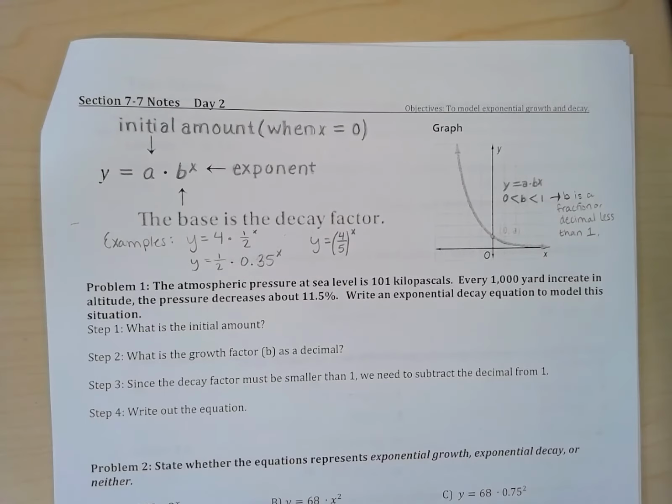This is section 7.7 notes day 2. Today we're going to be talking about exponential decay. So yesterday we talked about growth, today we're going to be talking about decay.